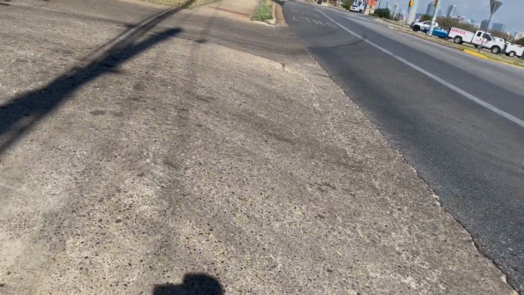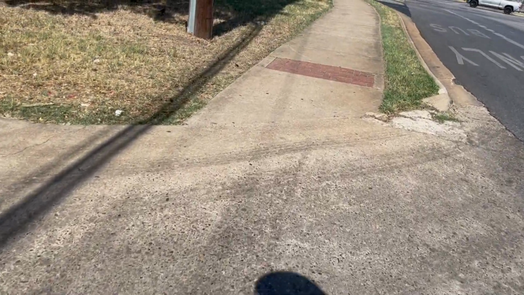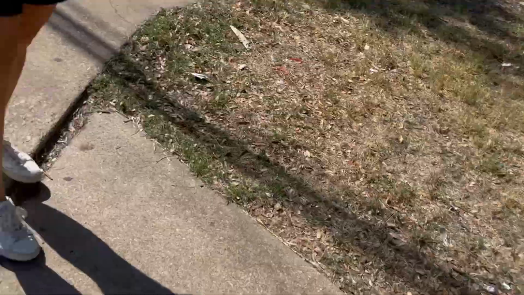A little iffy here. This is just, you know, it's grinding. It's coming out here with a grinding machine taking it down. But that's a big lip. That's a big one.